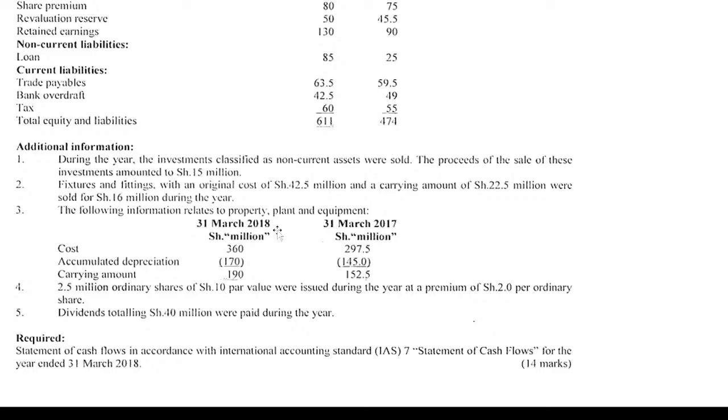And the following information relates to property, plant and equipment. You can see the cost, accumulated depreciation, carrying amount. Then you also have the 2.5 million ordinary shares issued during the year at a premium per ordinary share. Dividends totaling 40 million were paid during the year.